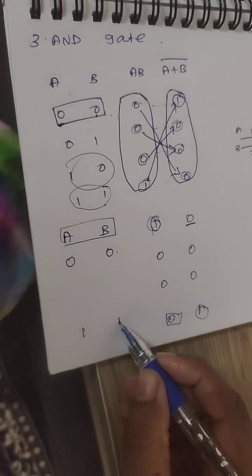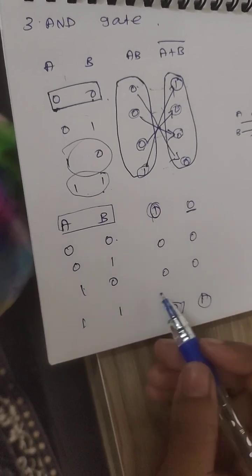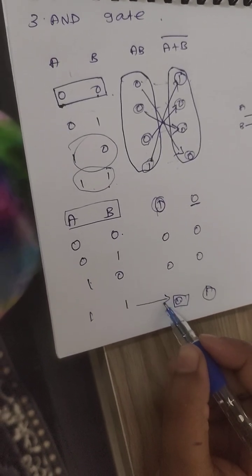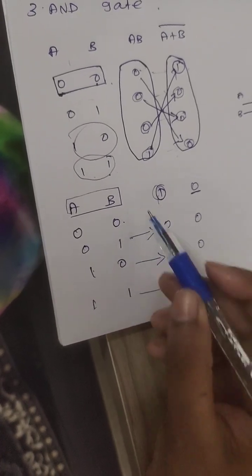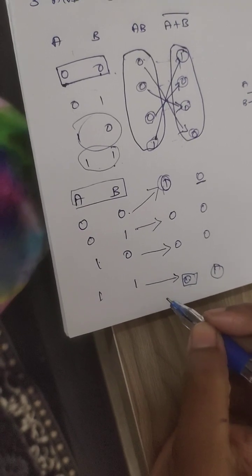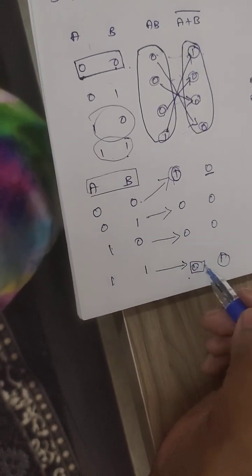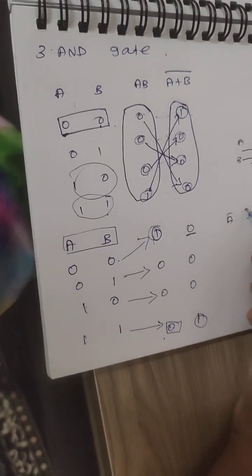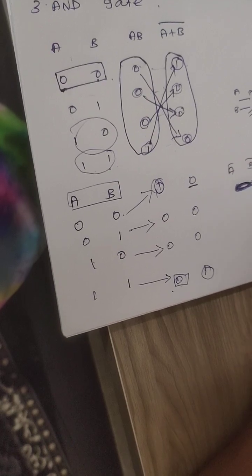There the inputs will be 1 1, here it will be 1 0, and 0 1. So for 1 1 it is giving my expected output, and for 1 0, 0 1, and 0 0 it is giving my expected output. What I am trying to tell is that I need an inverted version of that. Consider this is my A bar B bar.